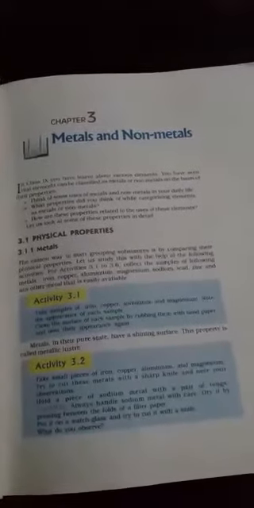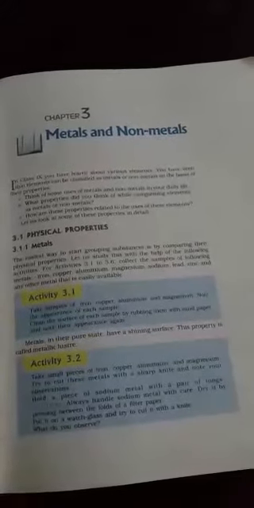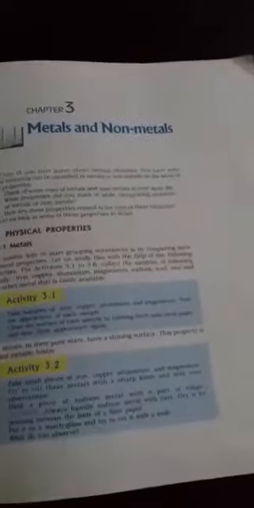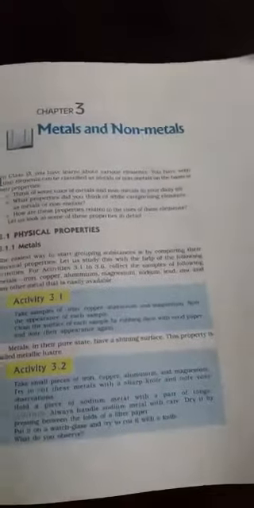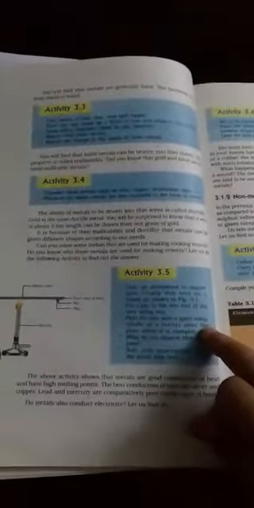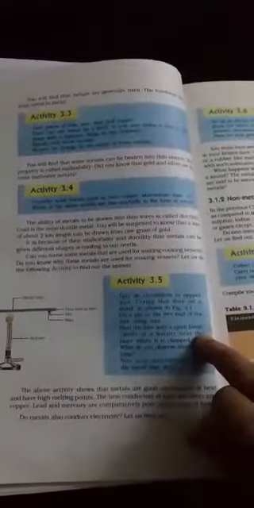In the next activity, activity 3.2, we know that sodium can be cut by a knife, as we did in the class 9 practical classes. The next activity is 3.3, in which malleability is covered. If we hammer some metals, they become thin sheets and are malleable, but zinc is the exception.